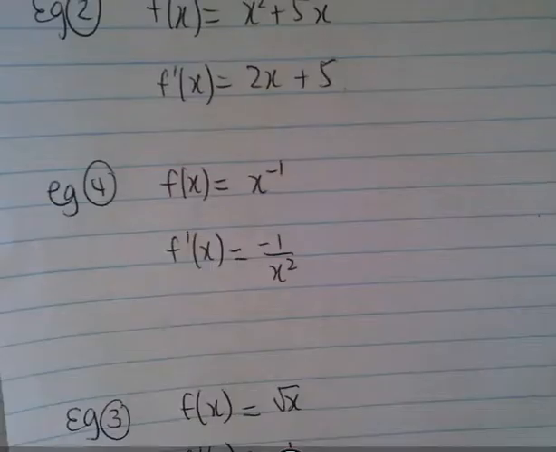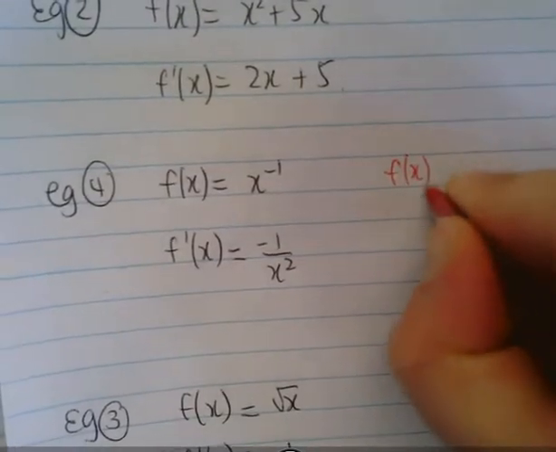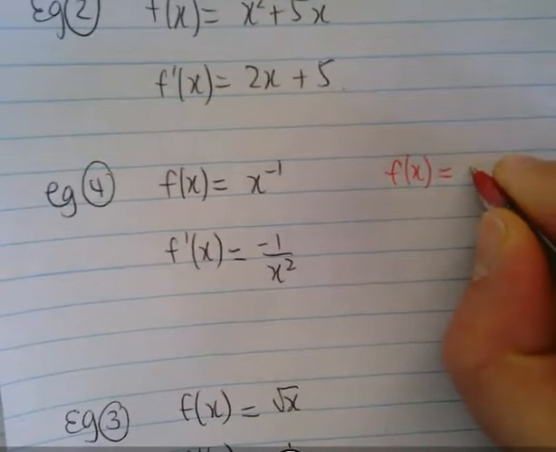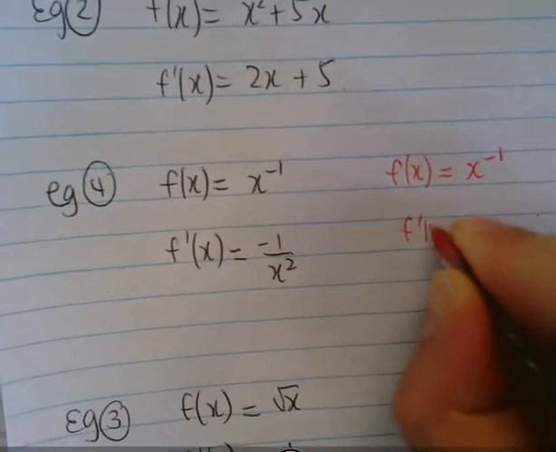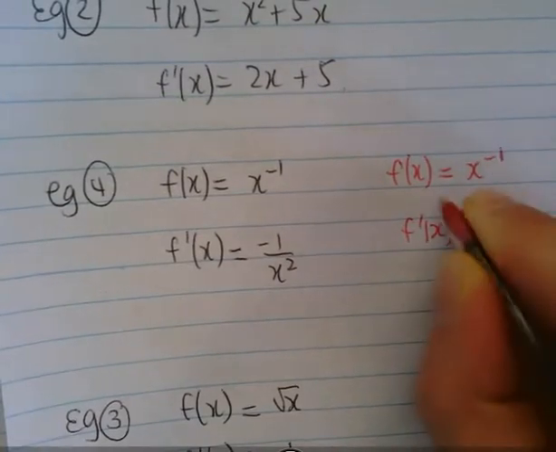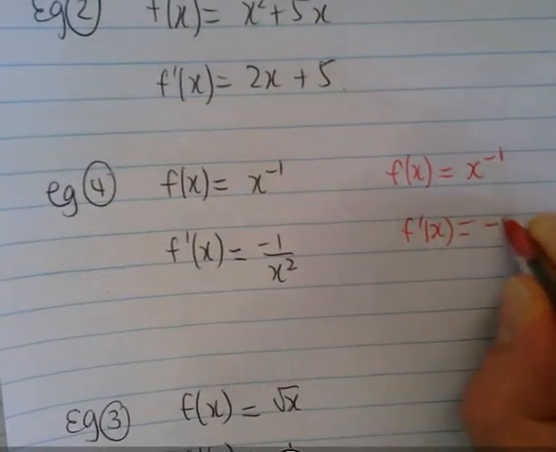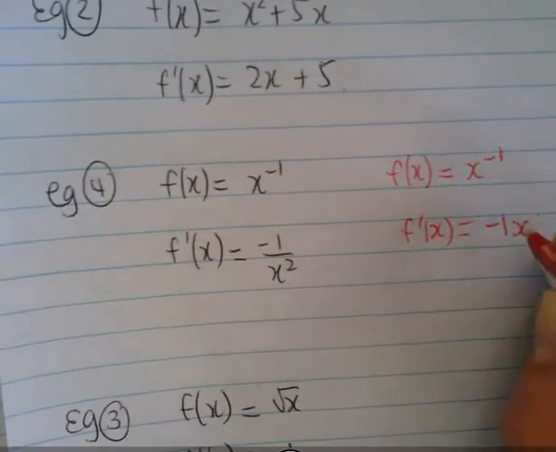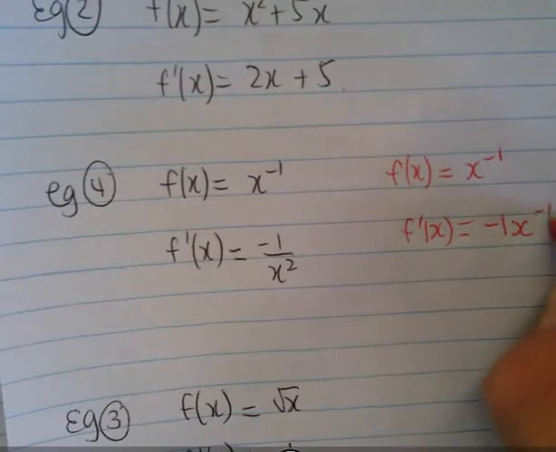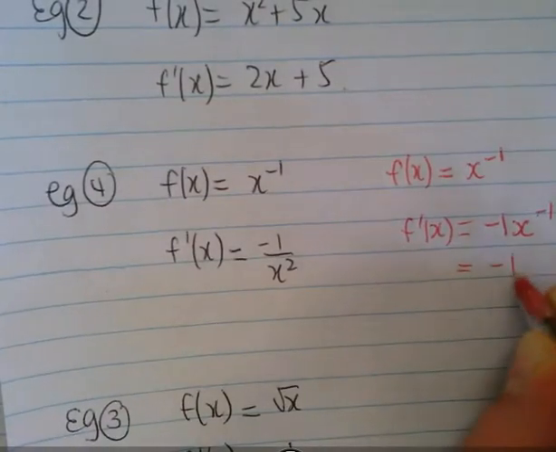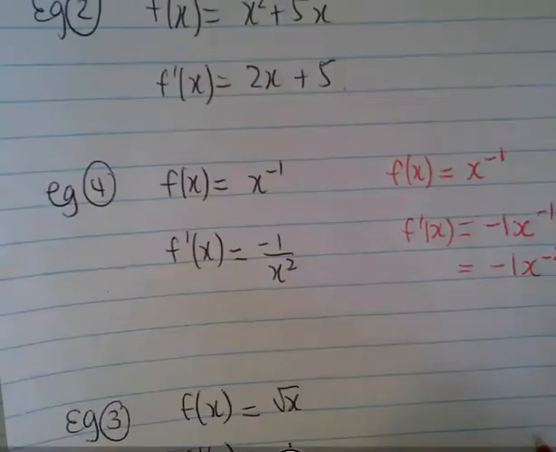So I'm looking at example 4 from your booklet. Your function of x is x to the power of negative 1, which is fine. So what do we do when we differentiate? Don't we bring this number, the power, to the front, negative 1 to the front, x to the, and don't we subtract 1 from this power? What's negative 1 minus 1? So I've got negative 1 x to the negative 2.